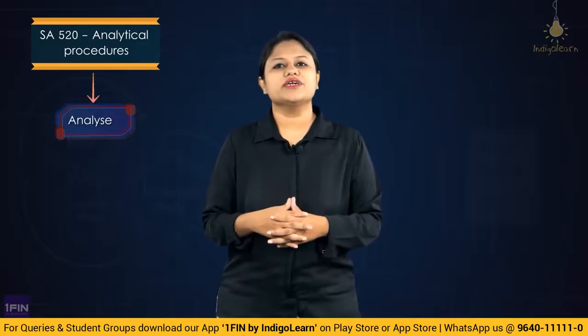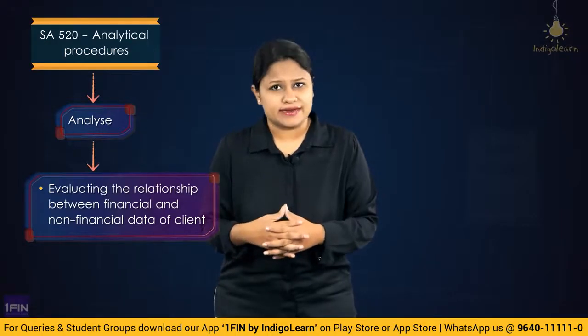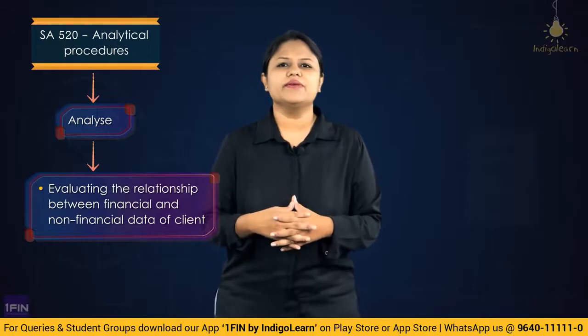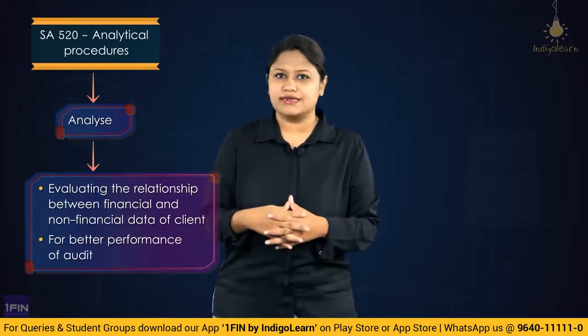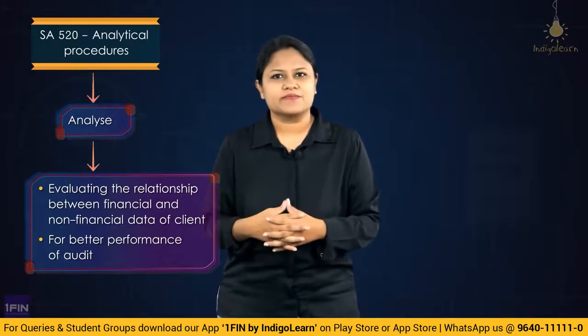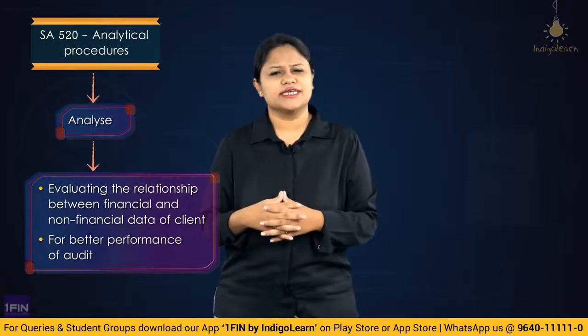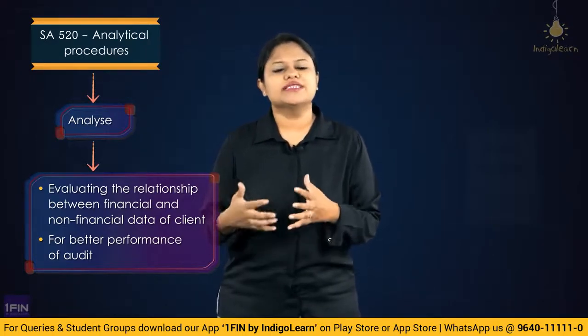We are going to evaluate the financial information by developing certain relationships, by creating some kind of comparison between the data available with us. With this, we will be able to perform the audit more effectively and efficiently in order to understand that we have completed everything properly. This analytical procedure, in very simple language, is establishing a relationship between the data which is available with us.